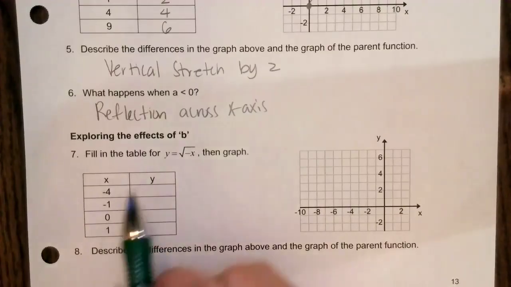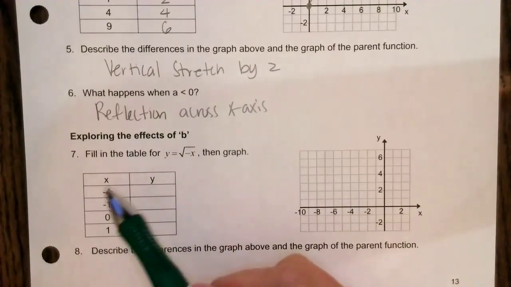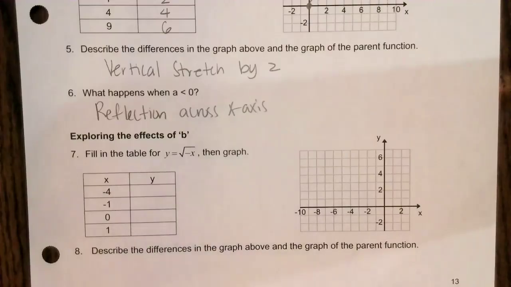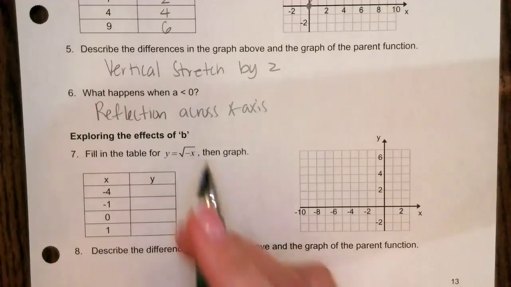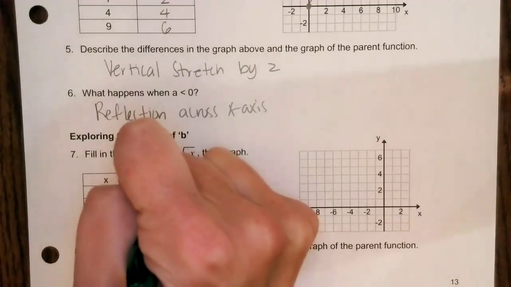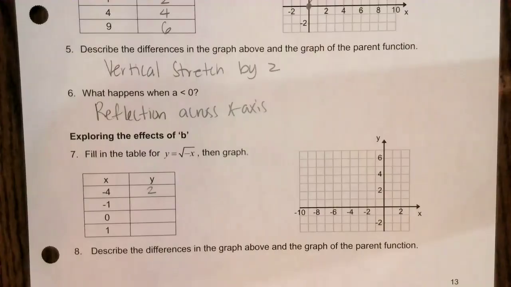When we multiply times a negative like this, we have gone ahead and multiplied some of these y values, some of these x values times a negative, so you can see how that changes our equation. If I put a negative in here now, then the negative times the negative gives me a positive, and so the square root of a positive 4 is 2. So the negative signs cancel each other out.